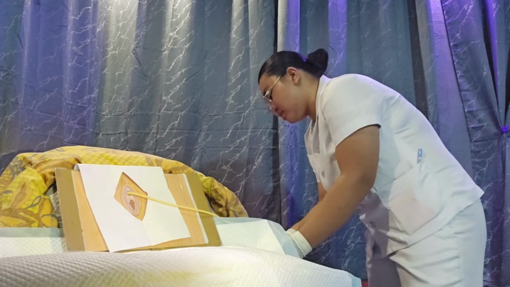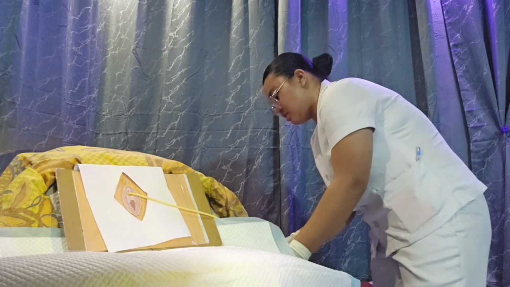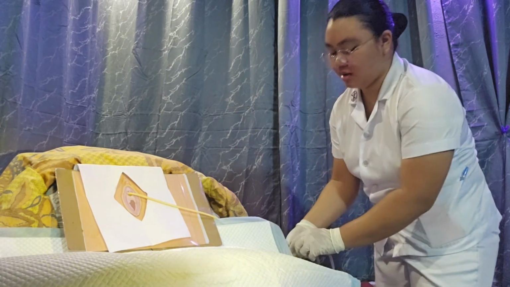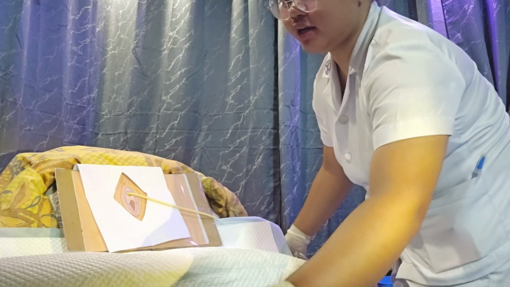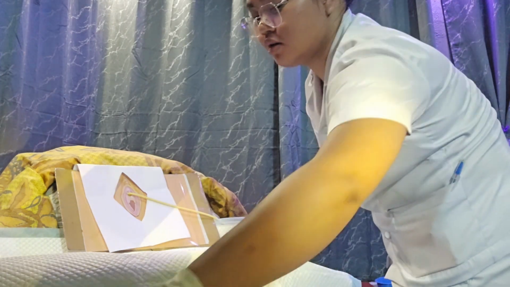So ma'am, isn't it too tight po ba or too loose? Okay. And then securing the bag onto the patient's bed.